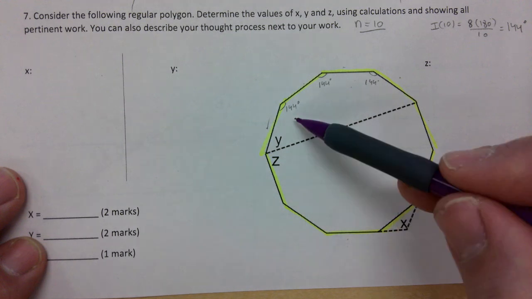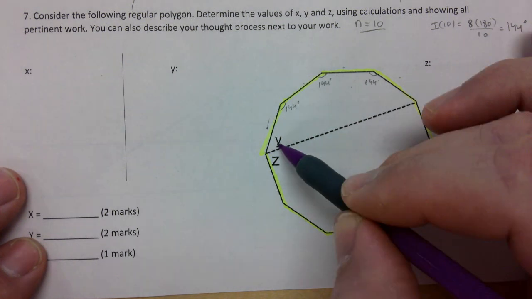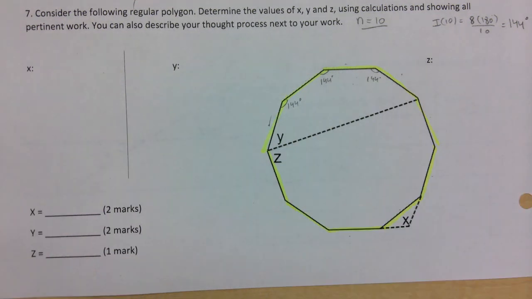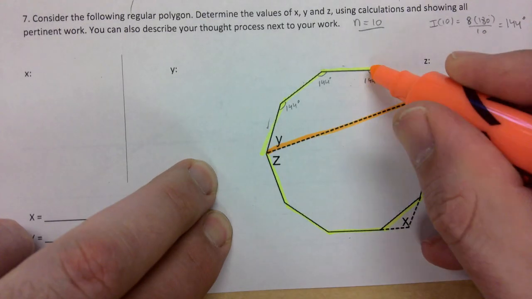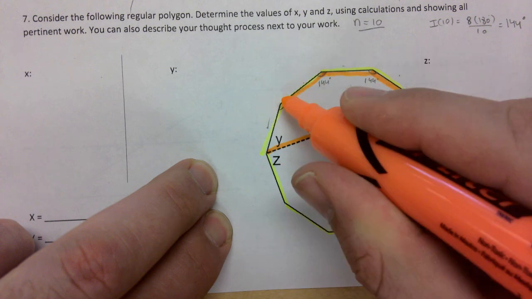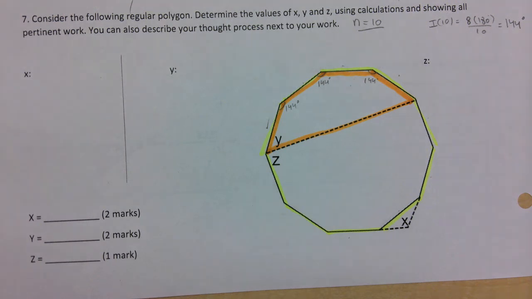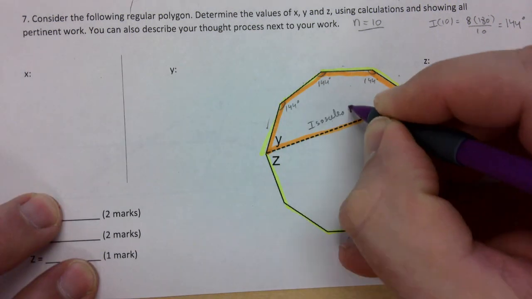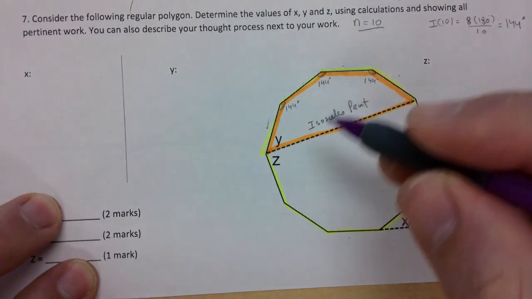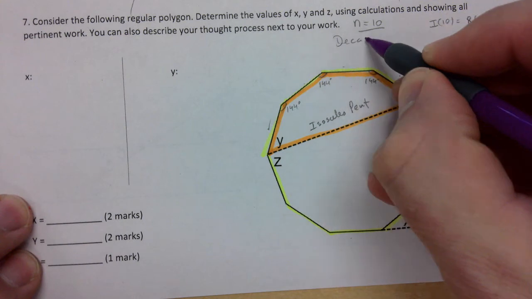So my first step is to try to find y. And if you consider this diagonal here, you should see a pentagon. That's an isosceles pentagon inside this decagon, right? So we have a decagon on the outside, that's our starting point.